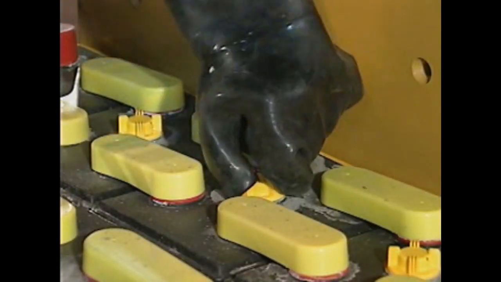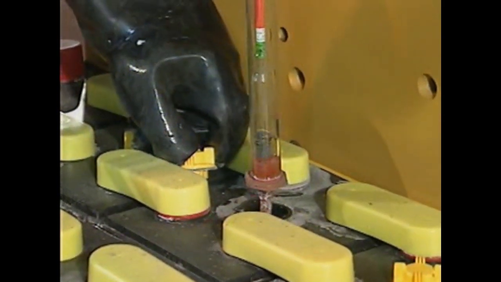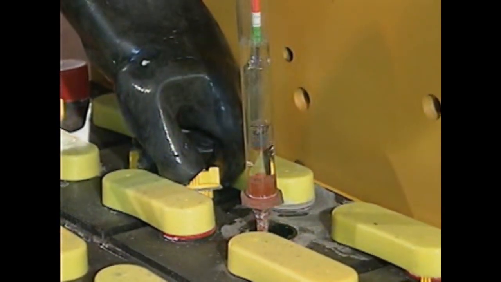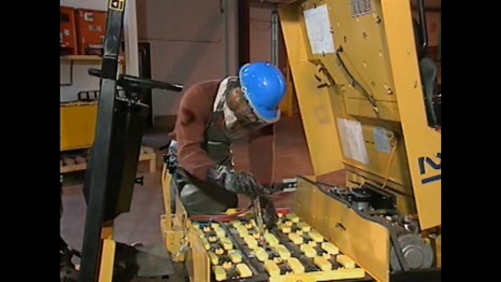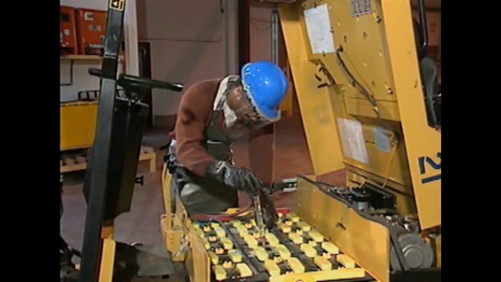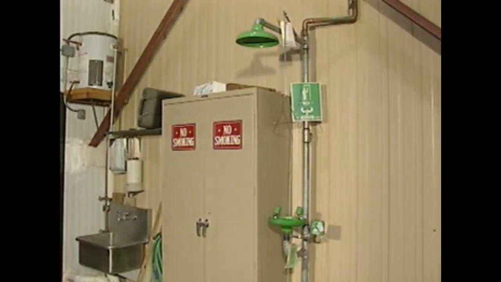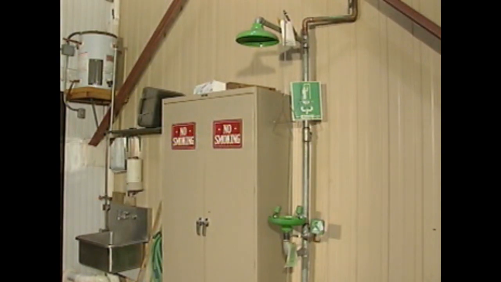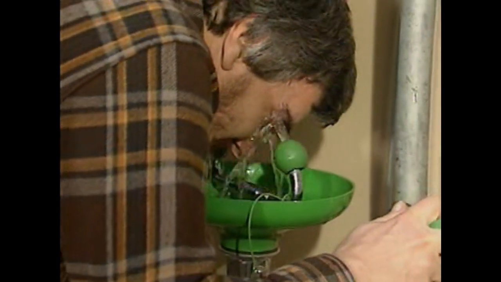Be careful when you're checking the battery. It's a shock hazard, and battery electrolyte is a powerful corrosive that gives off explosive hydrogen gas. So always wear the appropriate personal protective equipment when you're checking a battery. And work only in open, well-ventilated areas where no smoking is permitted. You also need to know where the nearest eye wash station and sink are. If you splash electrolyte on yourself, immediately flush the area with water and call for help.